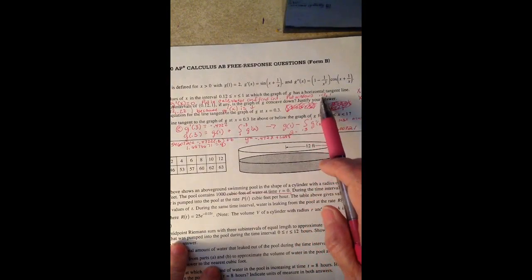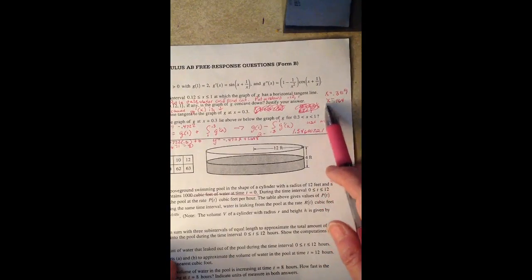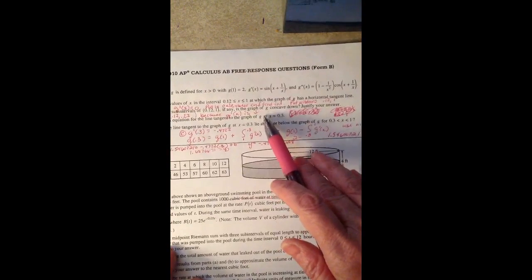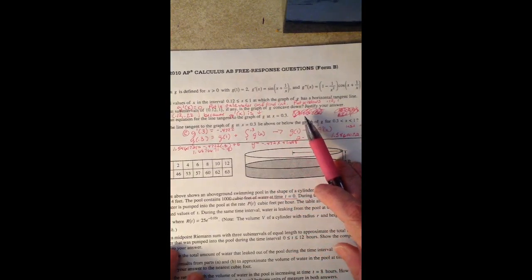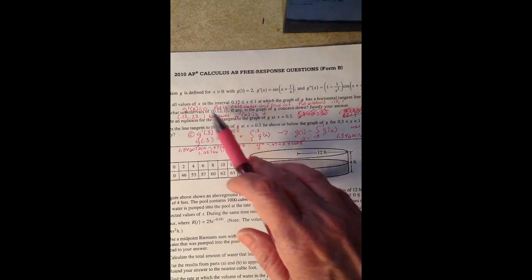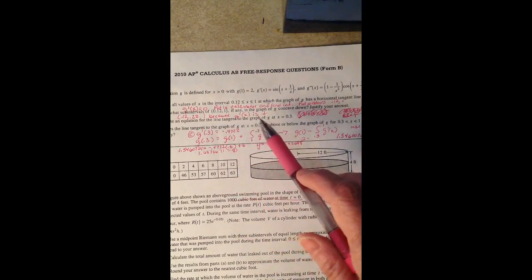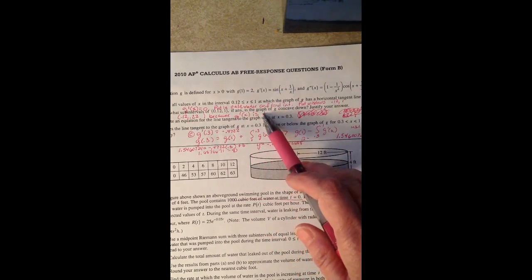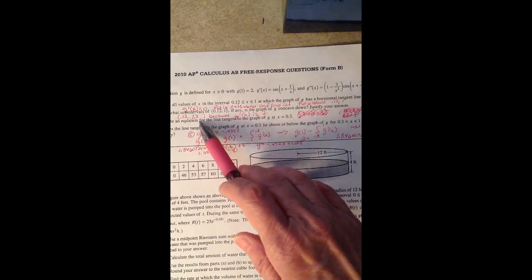I would do your windows 0.12 to 1 since that's the interval you're going to. It'll be easier to find. And it's at 0.359 and at 0.164. And then it says on what subintervals from 0.12 to 1 is the graph concave down. So I would just look at the graph, put your windows there, and use your trace button because you want to see where the first derivative is decreasing, and it's from 0.12 to 0.22.